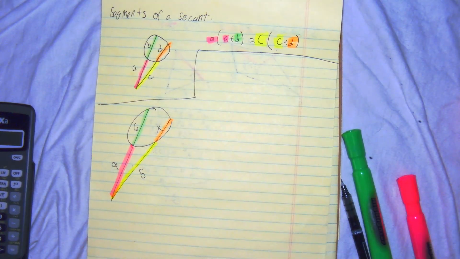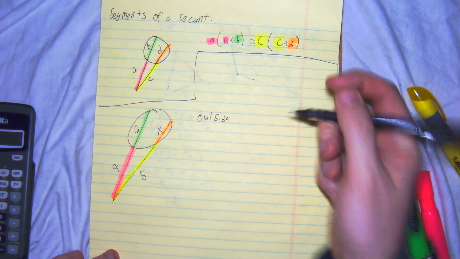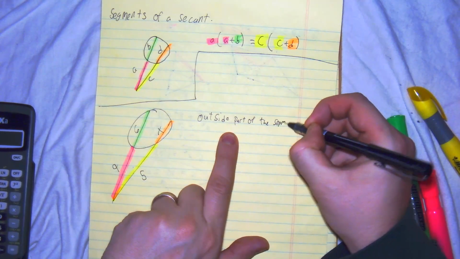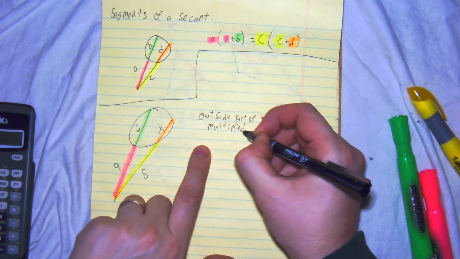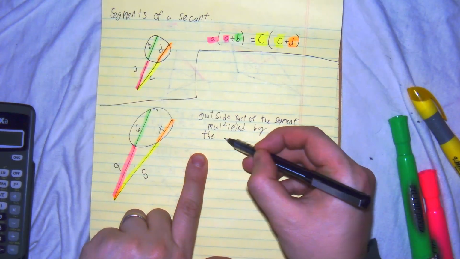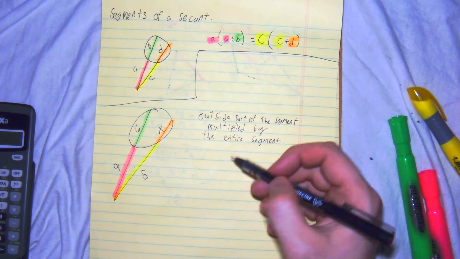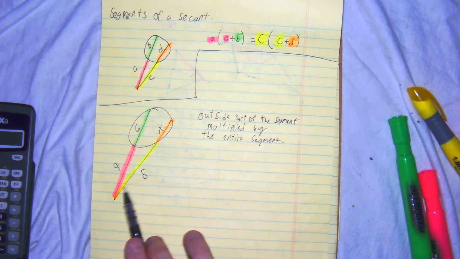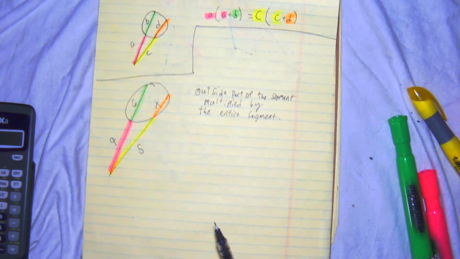So I'm going to verbalize this formula, then we're going to fill it in. So what this is saying is the outside part of the segment is multiplied by the entire secant. Entire segment. And it's equal to the other side. But essentially what we're doing is the outside part of the segment, 9, it's going to be multiplied by the entire segment of 9 plus 6. And again, you would do the same for this. Okay? So let's try this problem out.